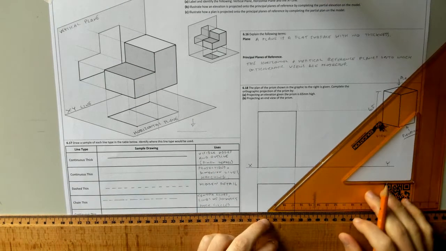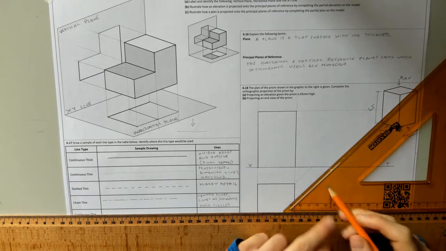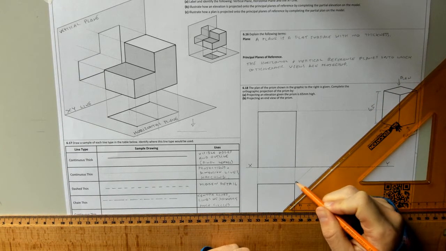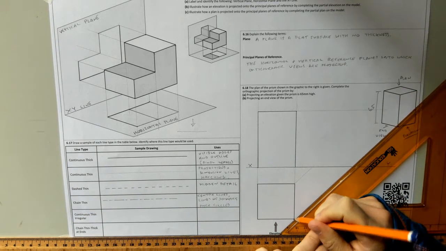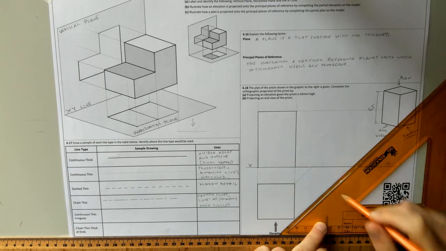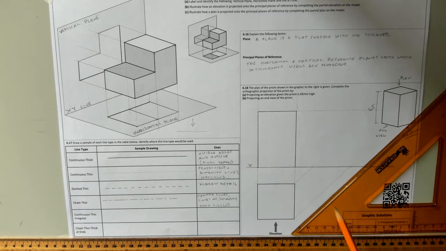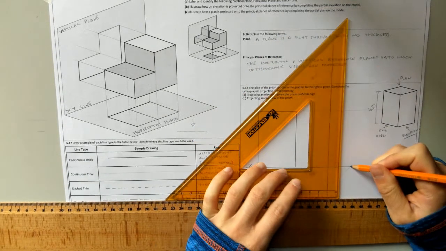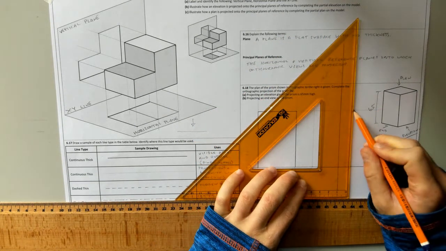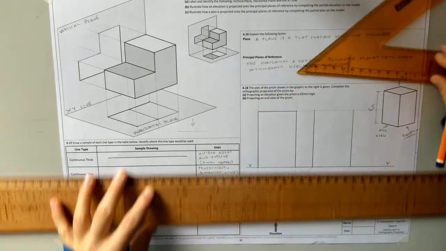So I'm going to get my 45-degree set square. And by using my 45, that means the distance between here is 20, which equals this from here to here being 20 as well. So that distance from there to there is the same as there to there, two parallel lines. They can be taken up lightly. And now I can draw in my end view.